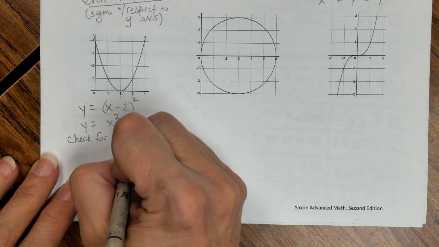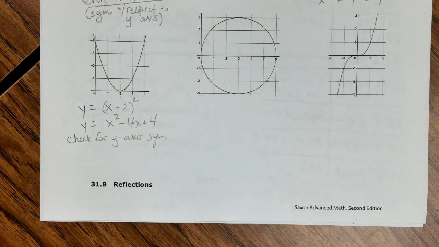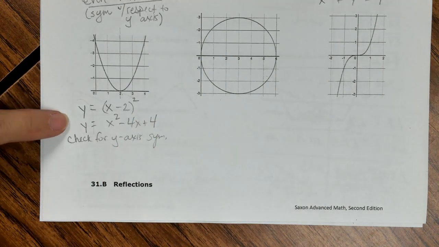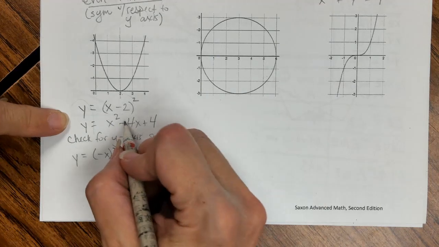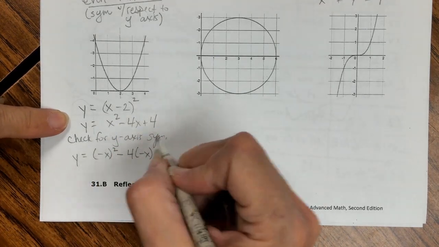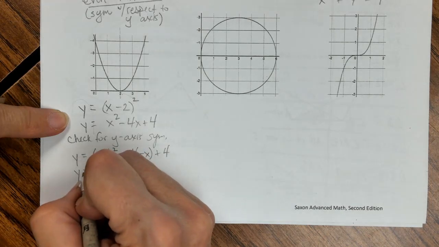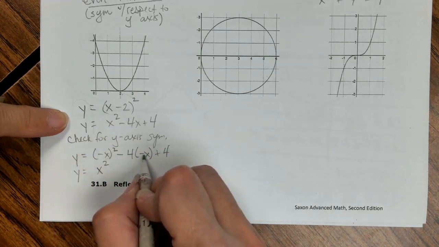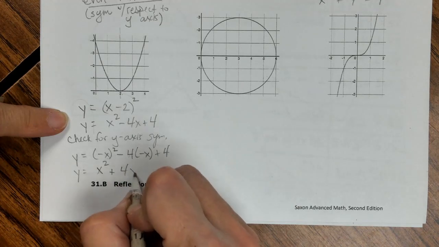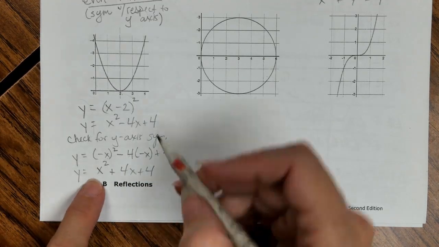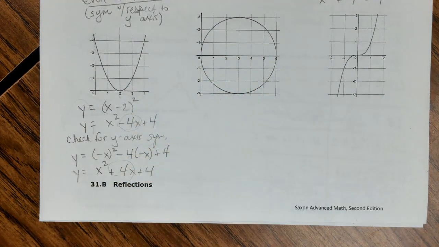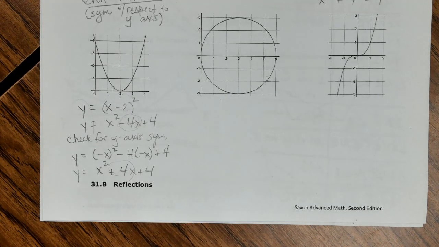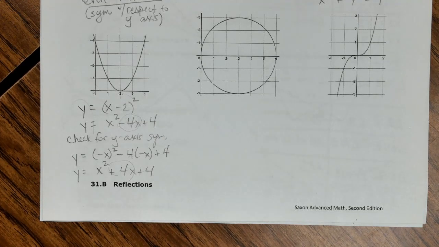Okay, so check for y-axis symmetry. Remember, to do that, we change the sign of x everywhere in the equation. So y equals, and then we square negative x, but we also have minus 4 times negative x plus 4. Simplifying that, we get x squared, and here we have plus 4x, because the negative times a negative, and then plus 4. They both have x squared, they both have a plus 4, but these are different signs. That does not match. It is not symmetric. We could see it visually, but also with the equation we know that this is the case. Okay.